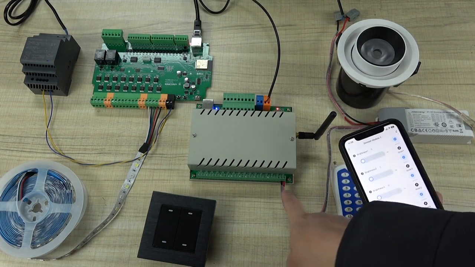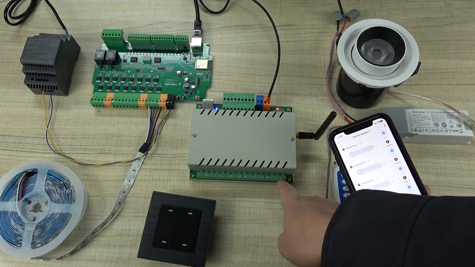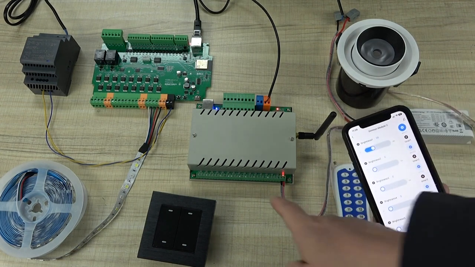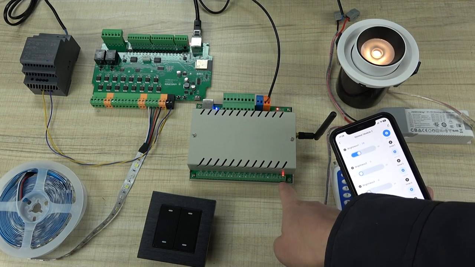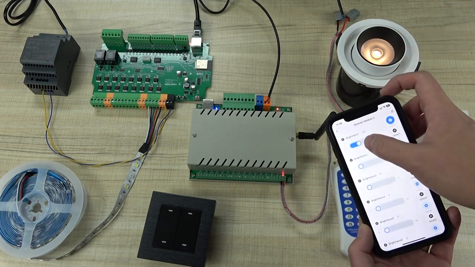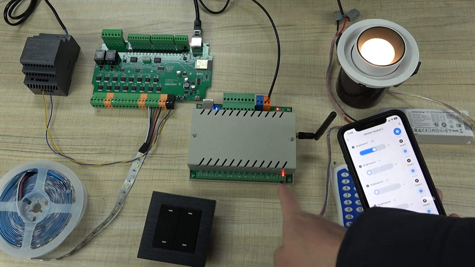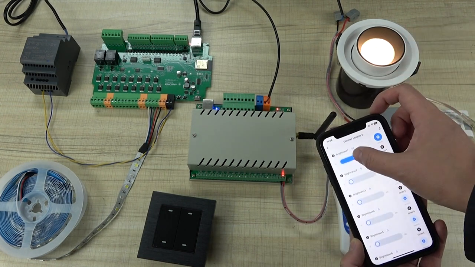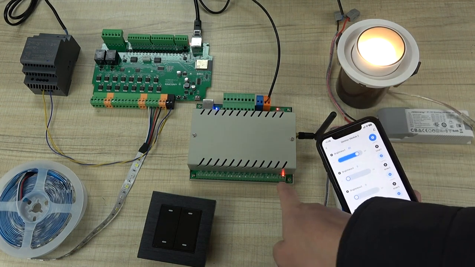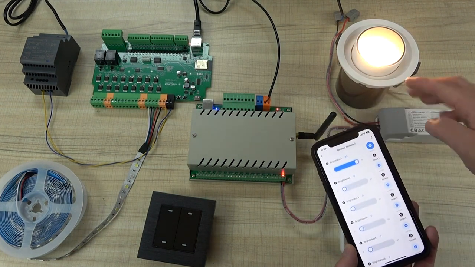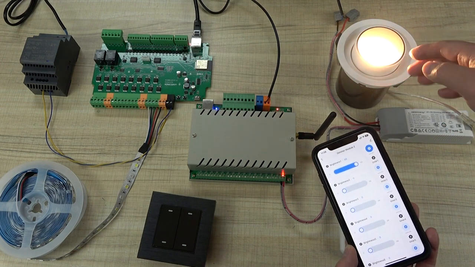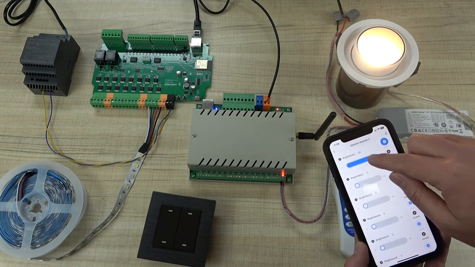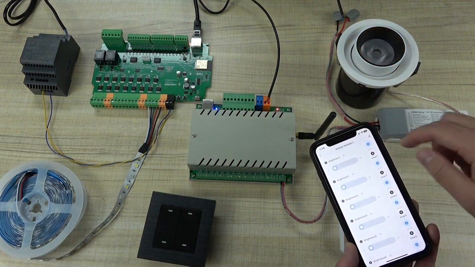When changed to 0, the output LED, the red LED, is off. So if I change it a little, you can see the red LED is on. And when I change the percent, the brightness of this LED will also change. So you can see that it will change this LED lamp, this 12 volt LED lamp. Okay, I can close it.